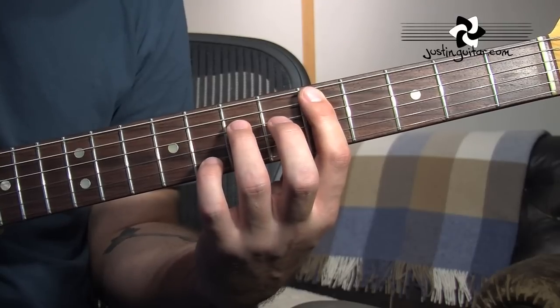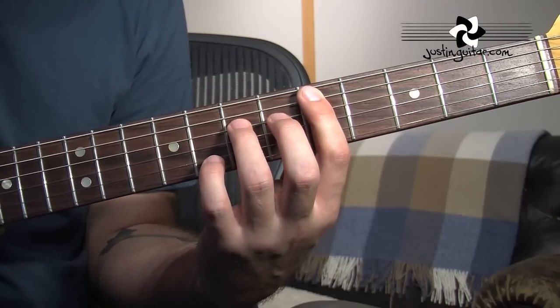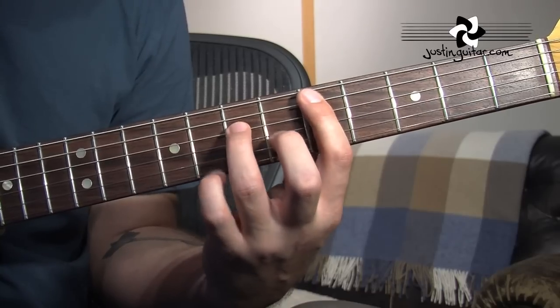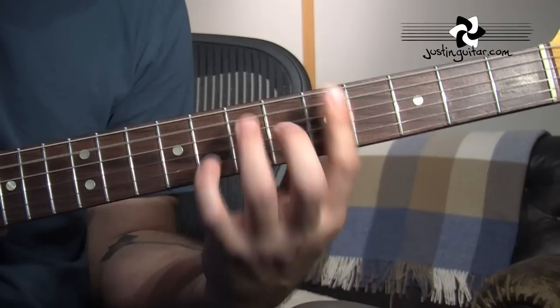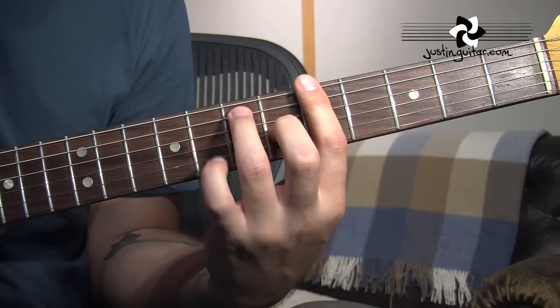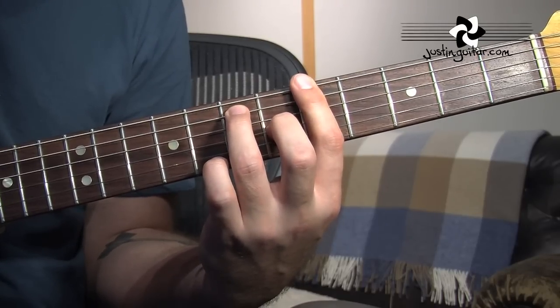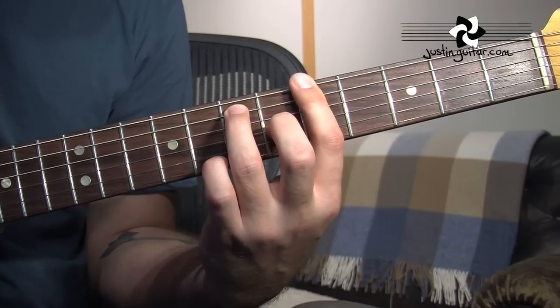But I think it's important to realise that that can actually be a valid turnaround, just switching from doing this kind of thing into a bit of a strummy thing on a chord. It can sound pretty funky, I reckon. So that's a good one.